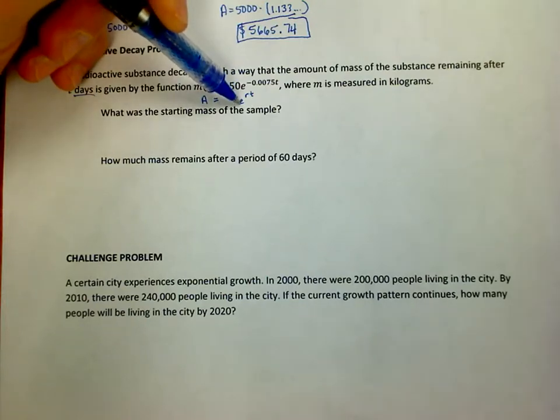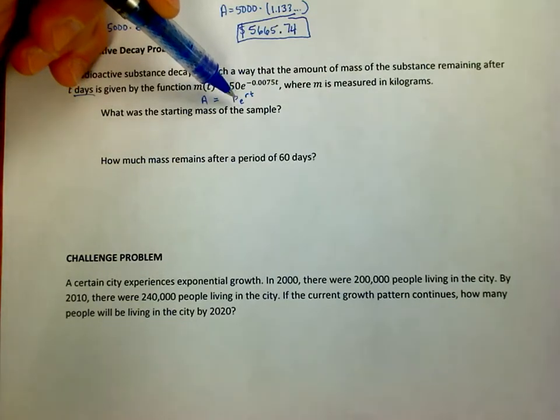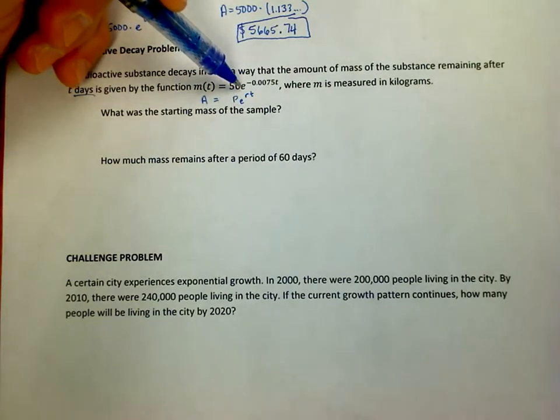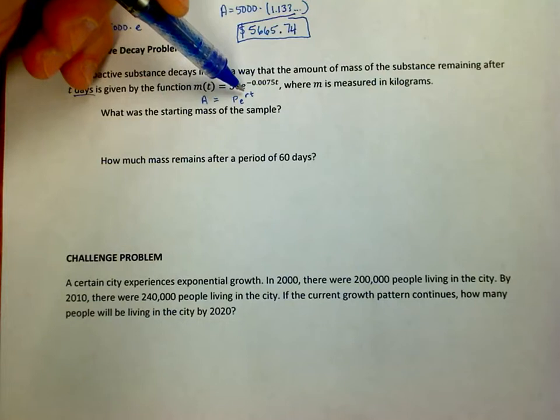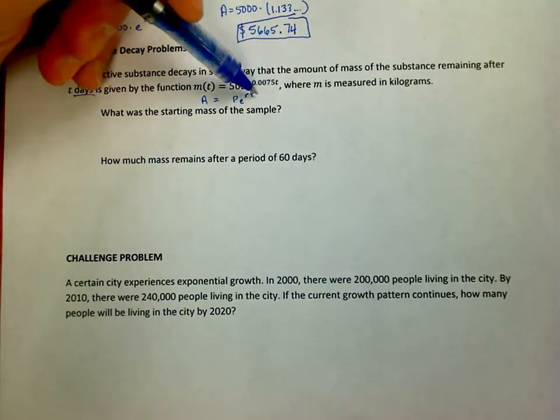E means it's continuously decaying. It doesn't decay like once every 2 seconds or once every day. It continues to decay all the time. r is a negative number, which means we must be going down. Okay, it's a decay problem. Instead of a bank account growing, the bank account is decreasing, and t is in days.